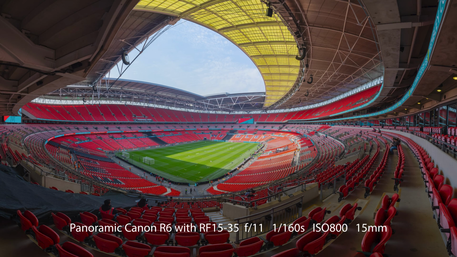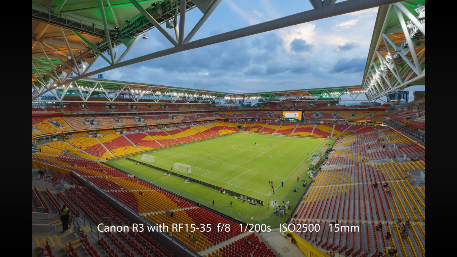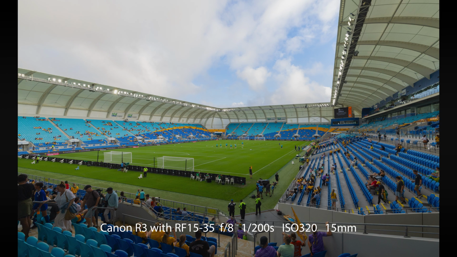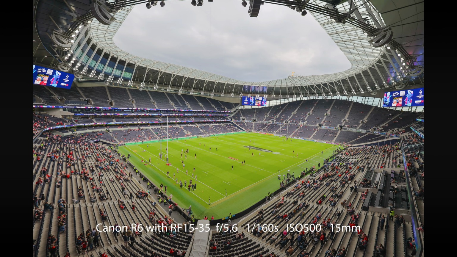But the fact that I'm able to get most of the roof in and pretty much all the seating apart from what's behind me is really quite impressive. And it's one of the reasons why I like to use this technique, being able to get as much of my surroundings in shot as possible, as opposed to just taking a standard photo with that 15mm wide field of view. And here's another shot that I really love.